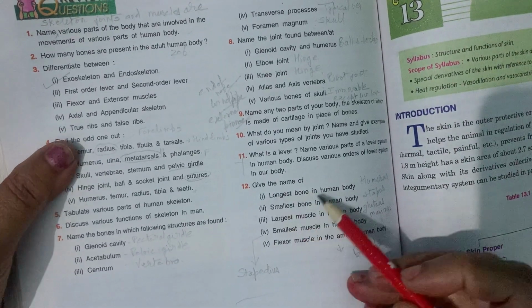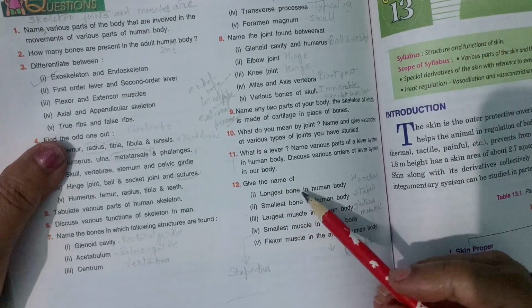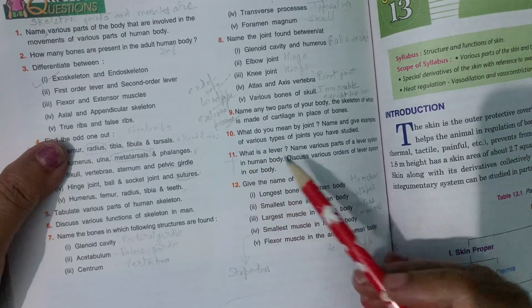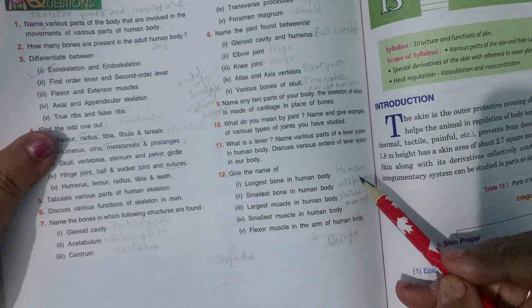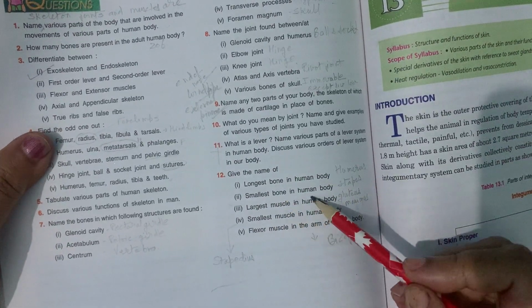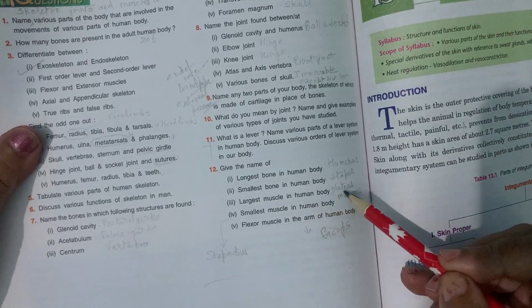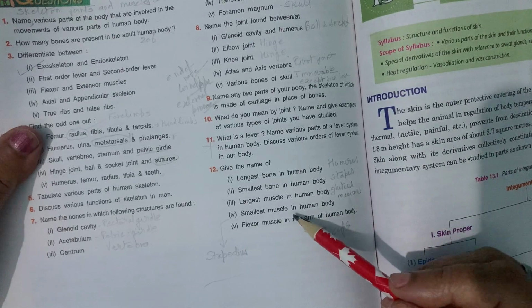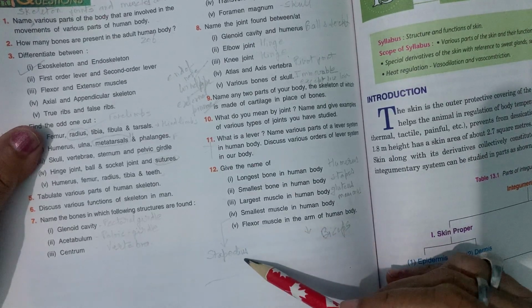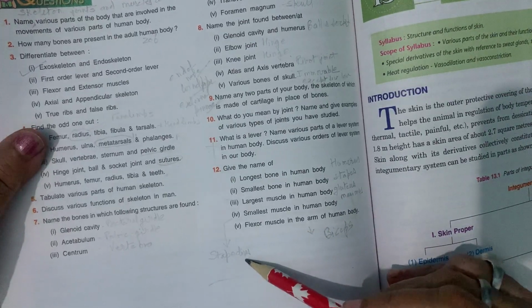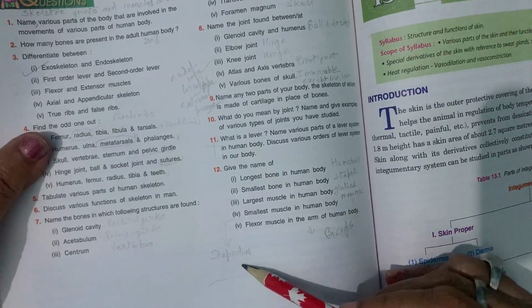Okay. Now give the name of the longest, see, this is not in your syllabus. Longest bone in the human body, it is the humerus. Smallest bone in the human body, it is the stapes. Largest muscle in the human body, it is the gluteus. Smallest muscle in the human body is stapedius. Stapes bone, the muscle around the stapes, that is stapedius muscle.